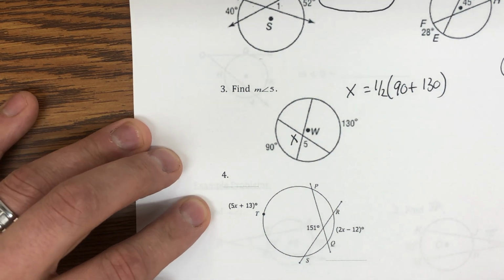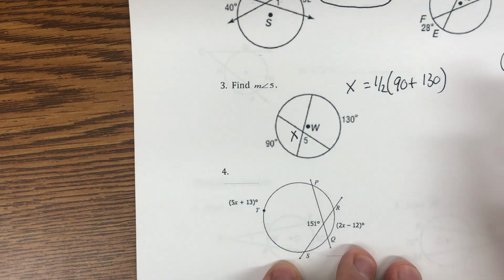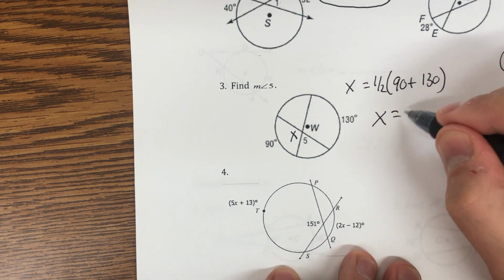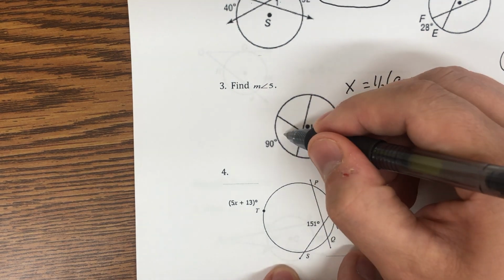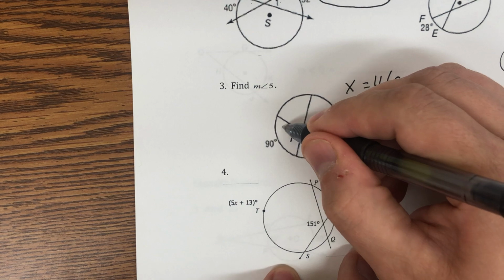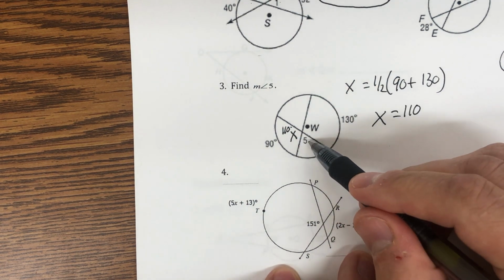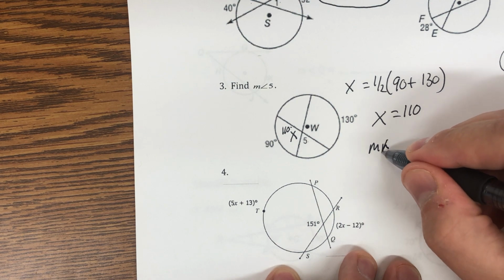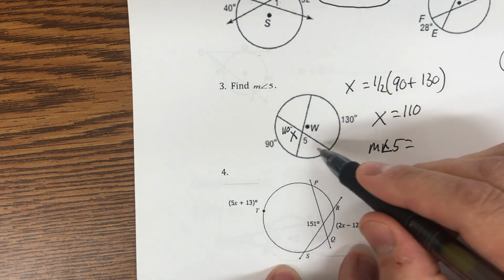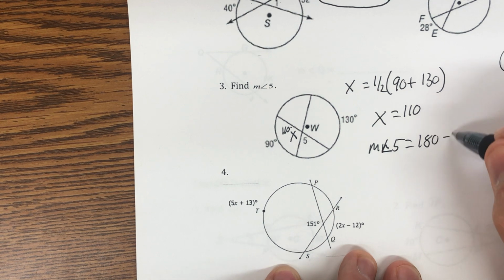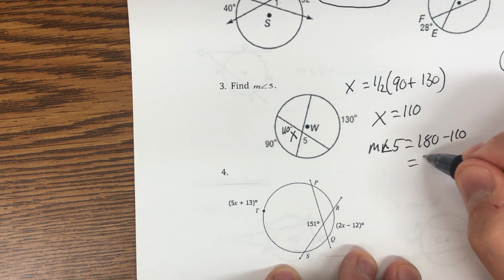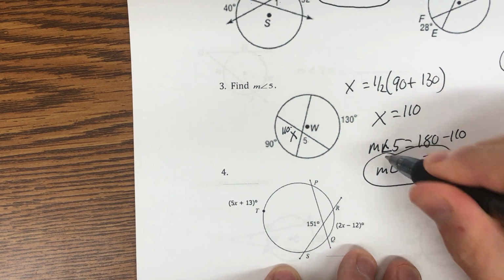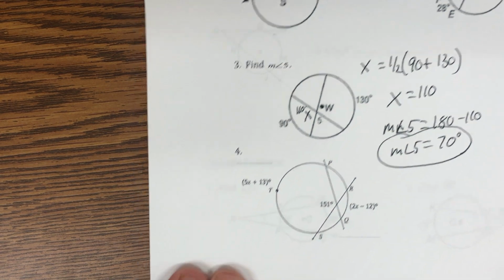Now when I solve, again, make sure you use the order of operations. Add these two together first, then multiply by 1/2. X is equal to 110. So that tells me that X, this angle, is 110. So for me to find angle 5, the two have to add up to 180. So the measure of angle 5 is equal to 180 minus 110, which is 70 degrees. Got it.